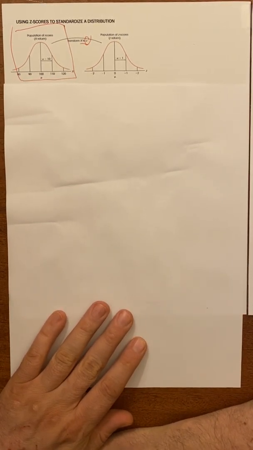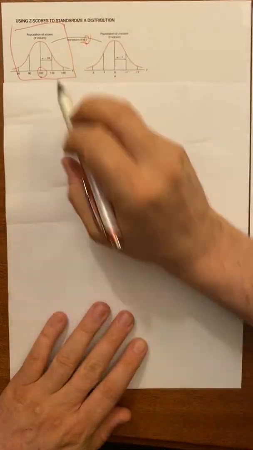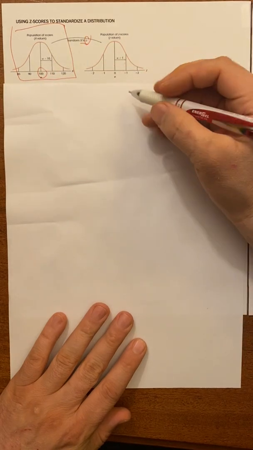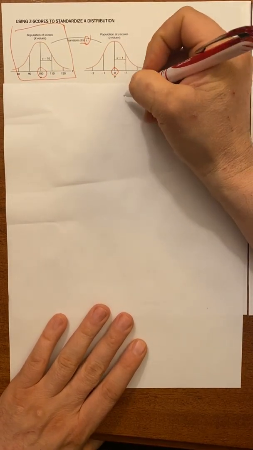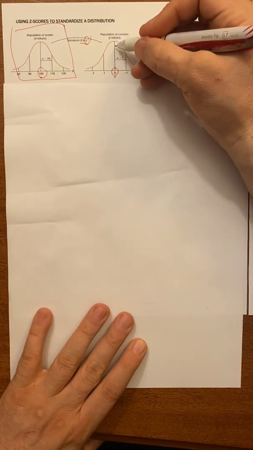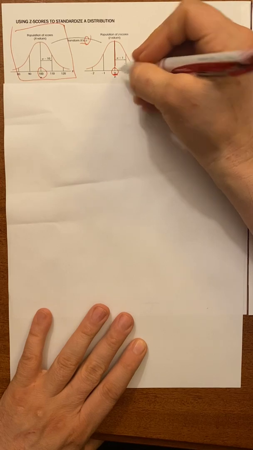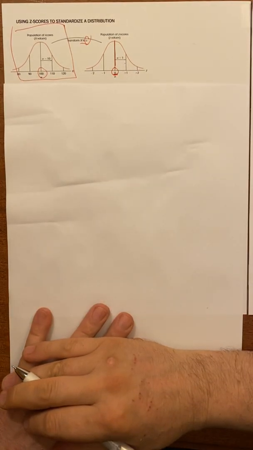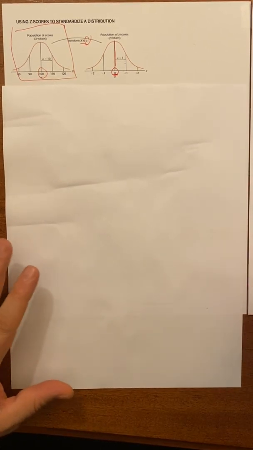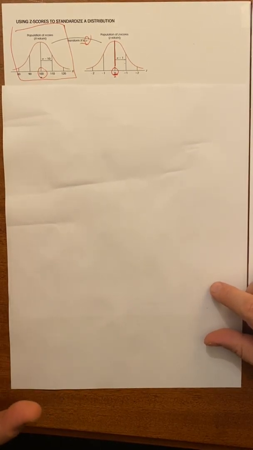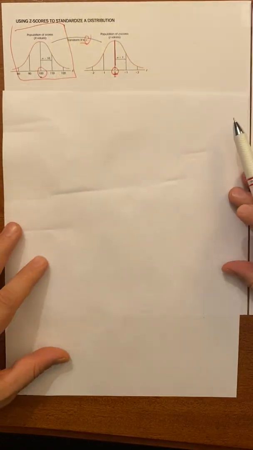All of a sudden, our mean isn't going to be some x value, but instead now it's going to be some z value. And because the mean z is always 0, we're going to start counting from 0. Okay, so what is it to transform raw scores into z-scores?